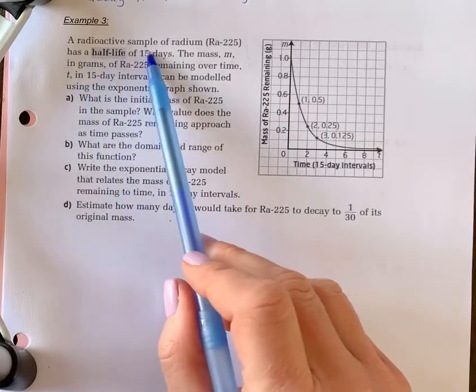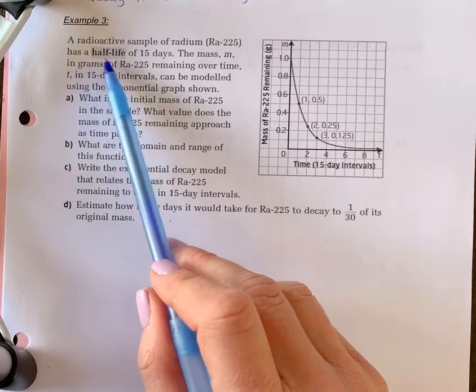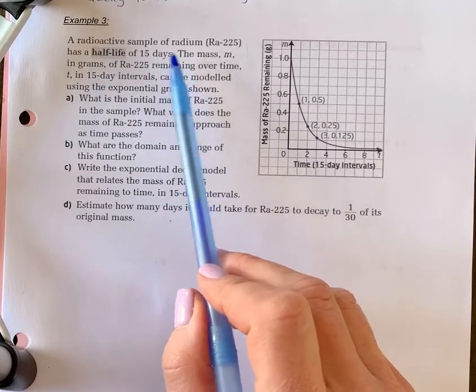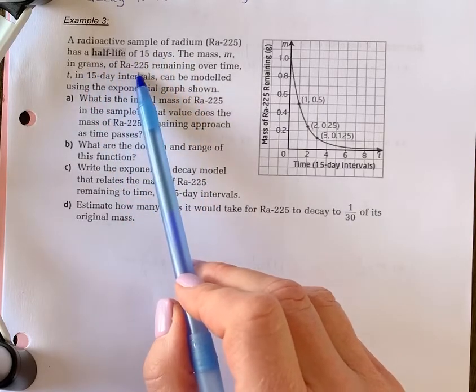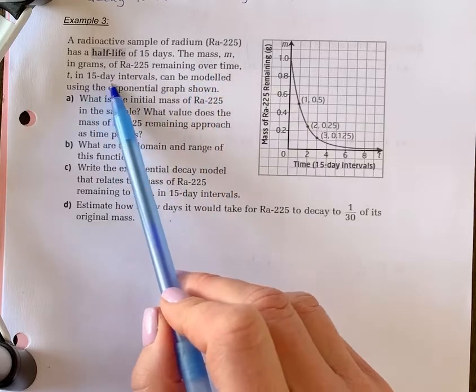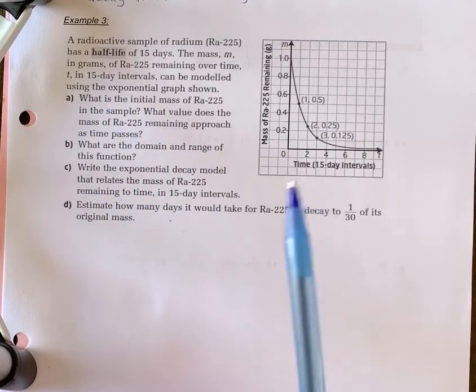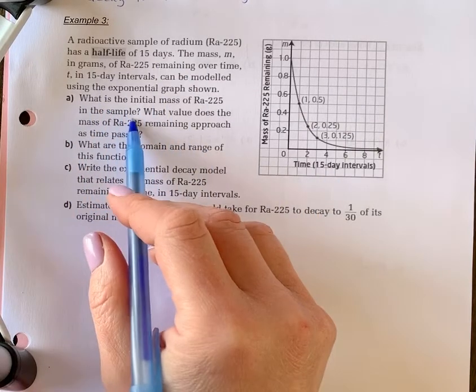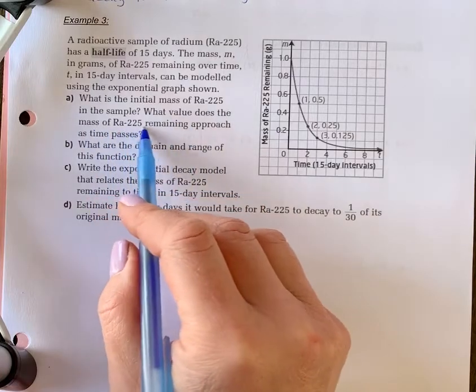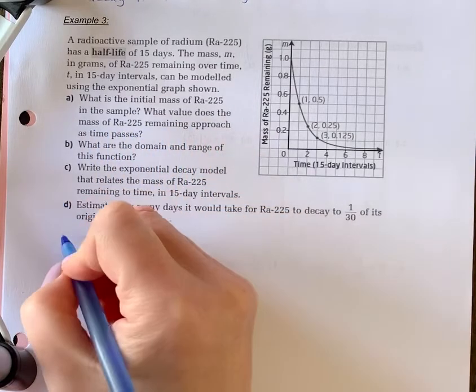Example 3, a radioactive sample of radium-225 has a half-life of 15 days. The mass in grams of radium-225 remaining over time in 15-day intervals can be modeled using the exponential graph. So our graph's drawn for us here. A, what is the initial mass of radium-225 in the sample? What value does the mass of radium-225 remaining approach as time passes?